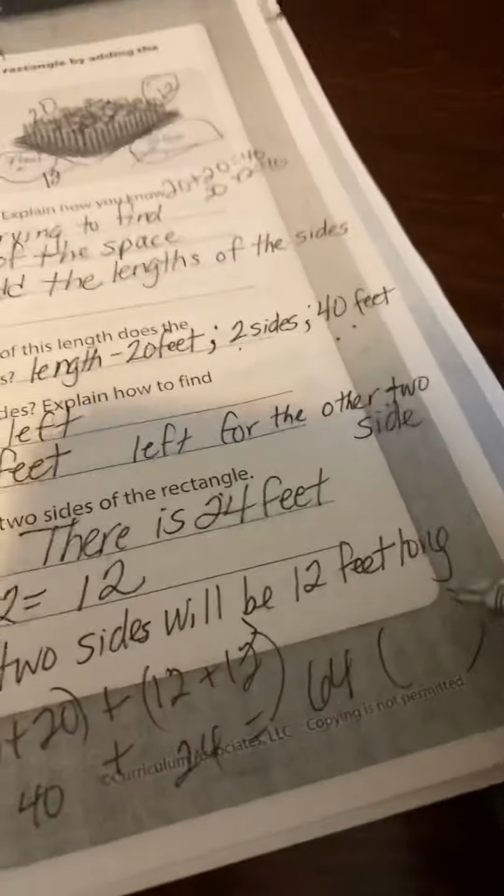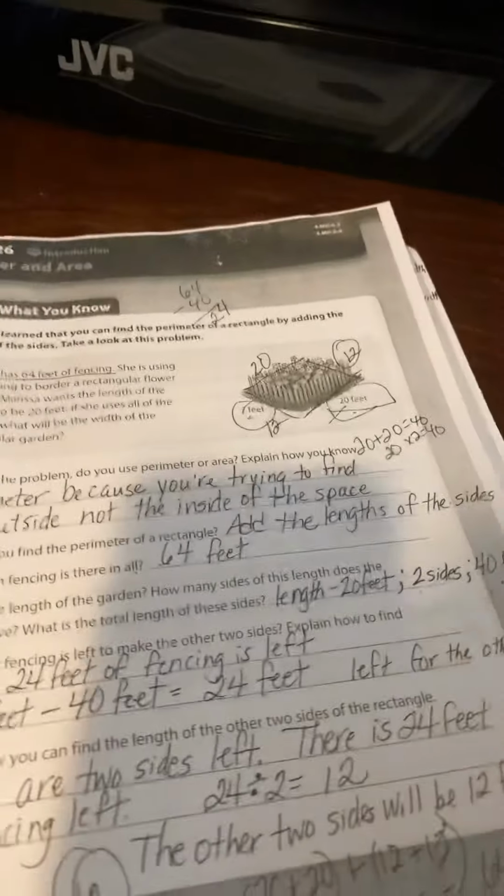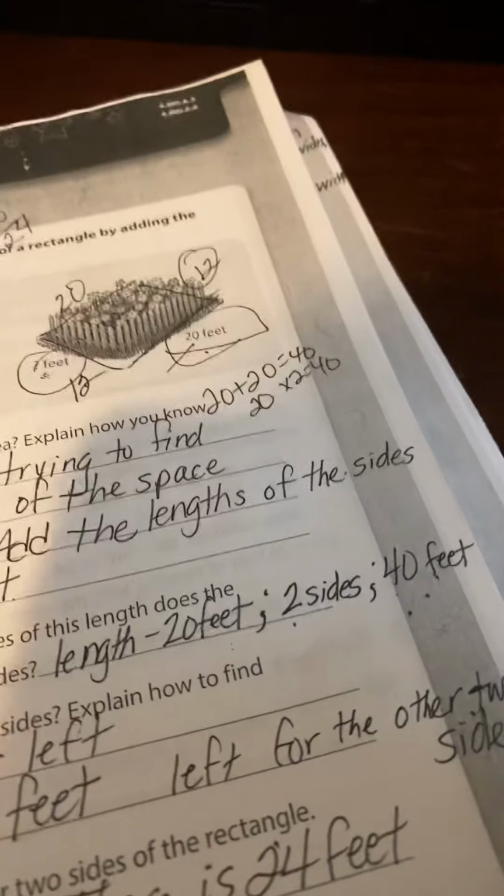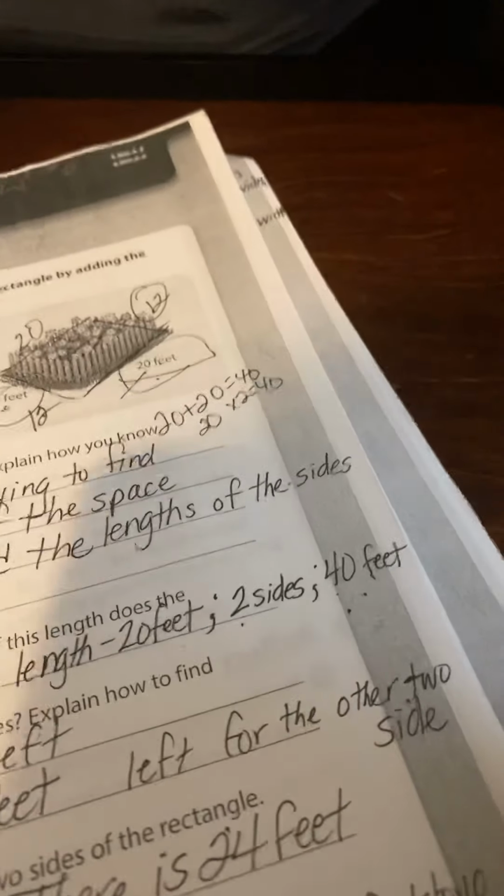Or you could have done multiplication, because remember I told you last week that multiplication is simply repeated addition. So we could have done 2 times 20 plus 2 times 12.